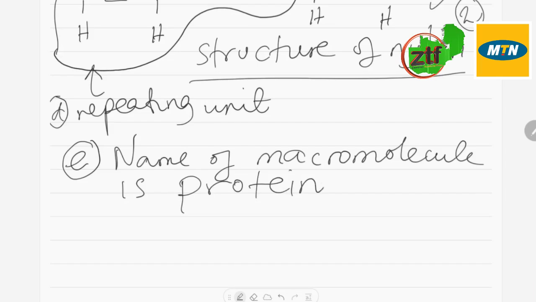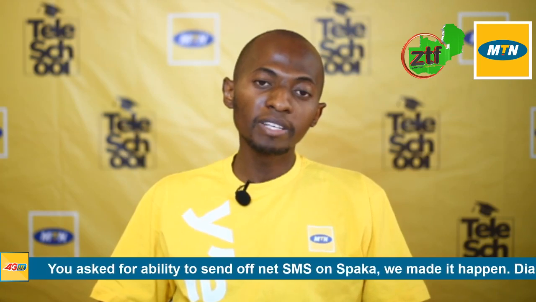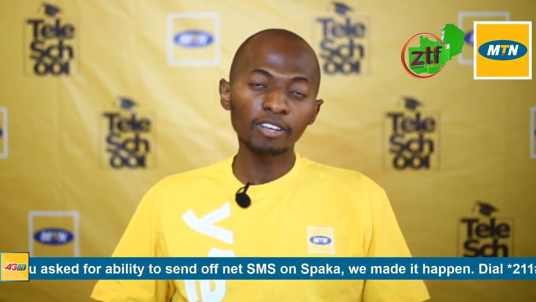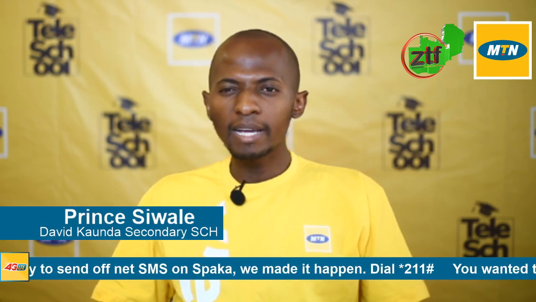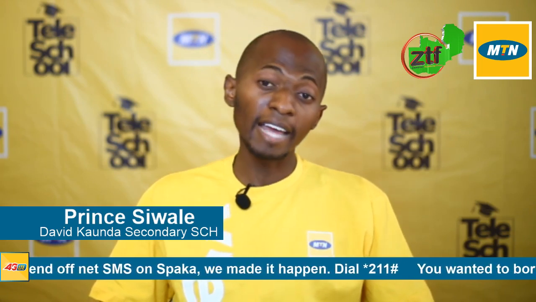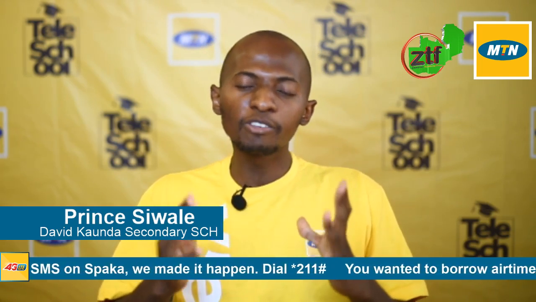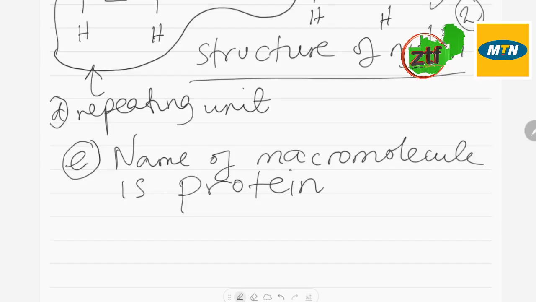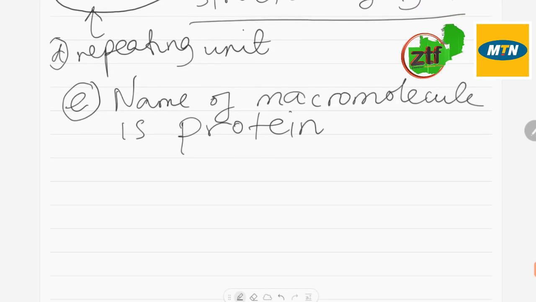Remember, there are about 3 natural polymers that we discuss under our curriculum. That is a carbohydrate, a protein, and a fat. A protein has a similar linkage to that of nylon, and a fat to that of terylene. But today we're interested in that of nylon, which is a protein. So the name of the macromolecule is a protein.